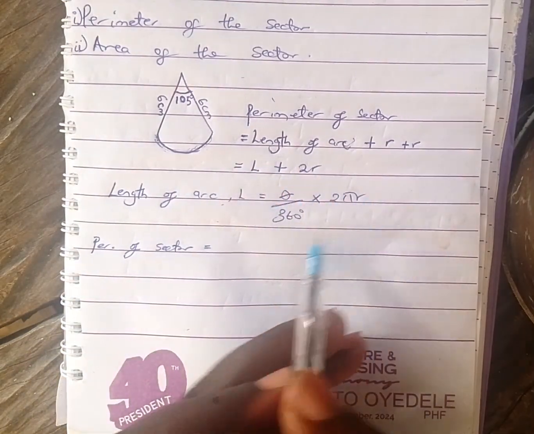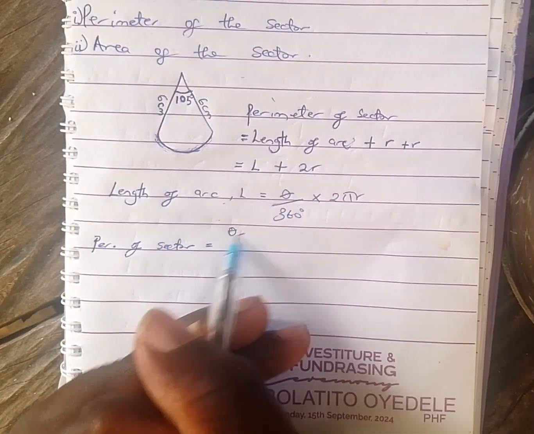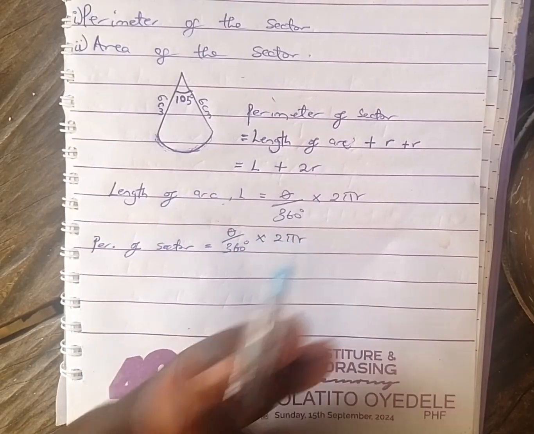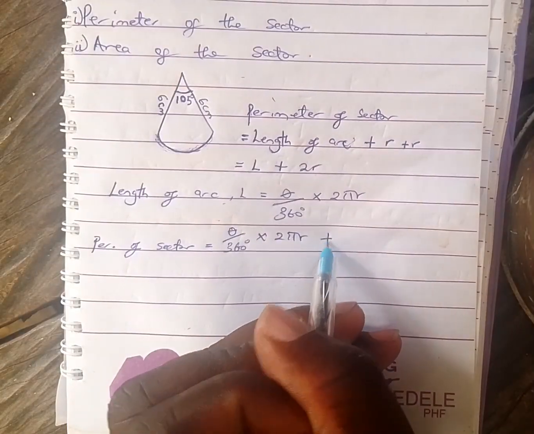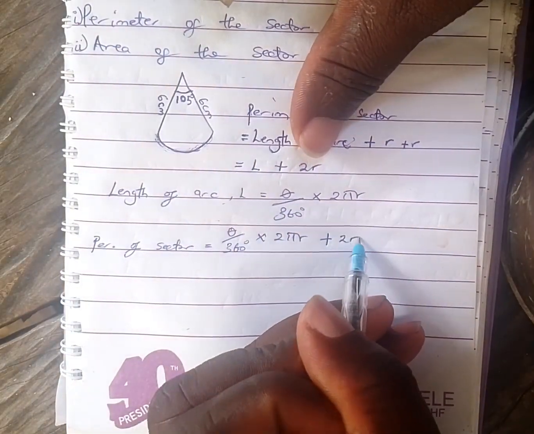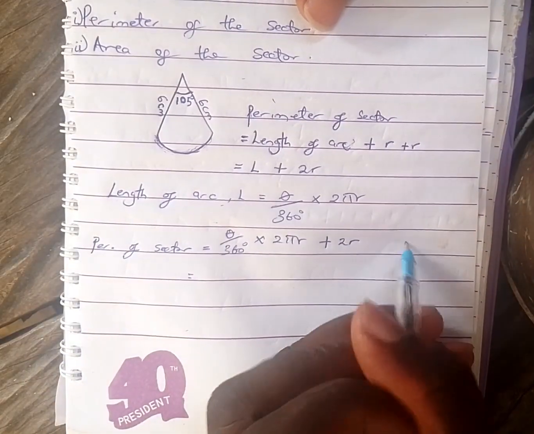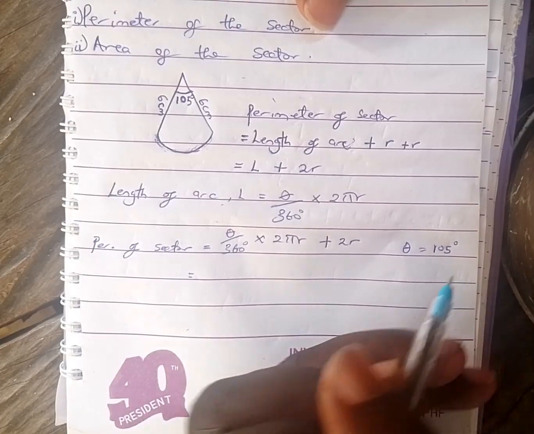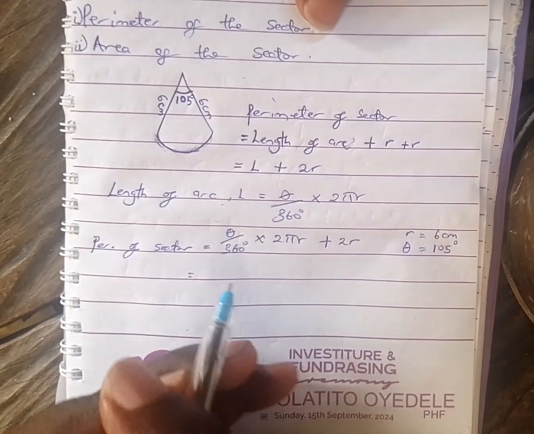So L turns to theta over 360 times 2 pi r, then plus the two radius. From the question, our theta is given as 105 degrees, and the radius is given as 6 centimeter.